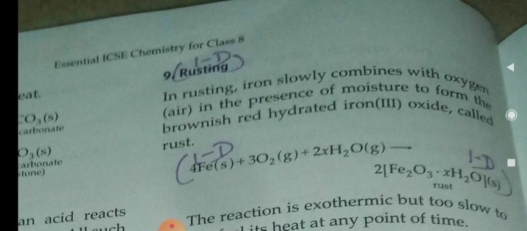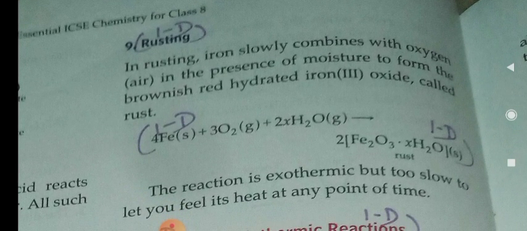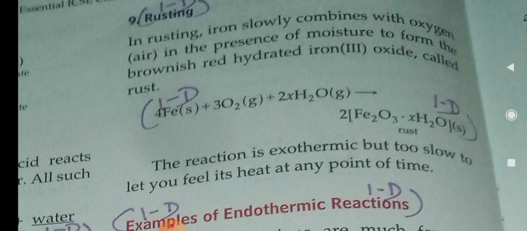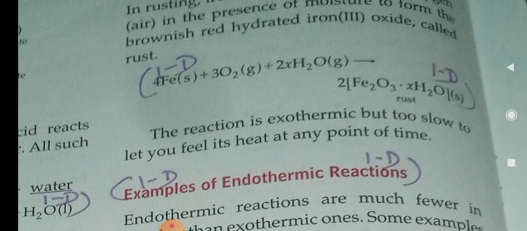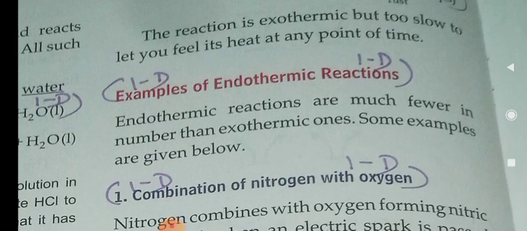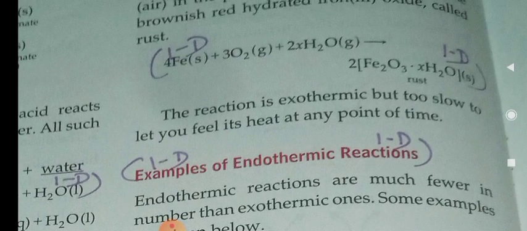And finally, rusting. You know, rusting is also an example of an exothermic reaction. Though it is a simple reaction, it is exothermic, but we can't feel the evolution of heat, but heat is evolved there. Okay. So iron, when it reacts with water and moisture, forms rust. The formula for rust is Fe2O3.xH2O. So this is about the examples of exothermic reactions.